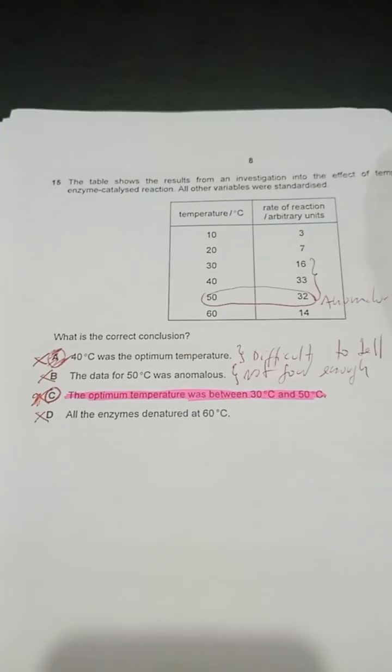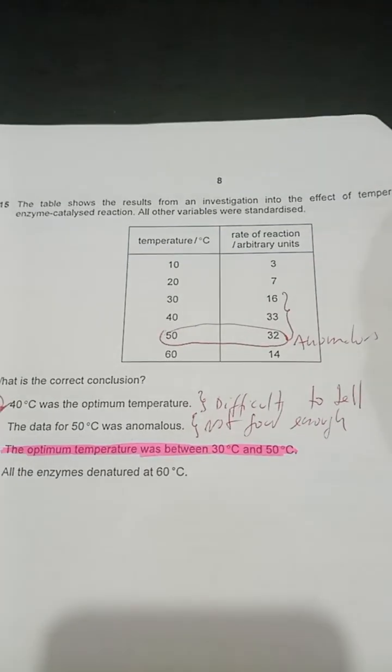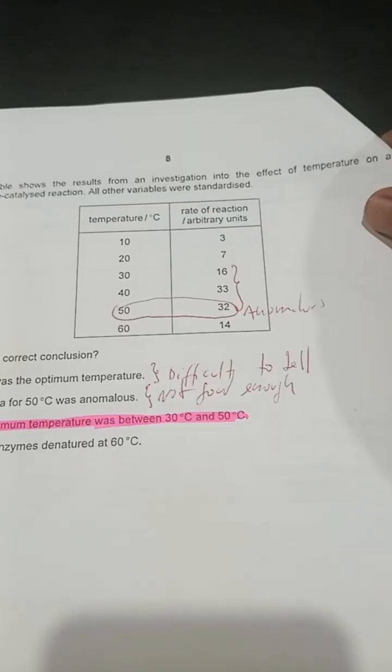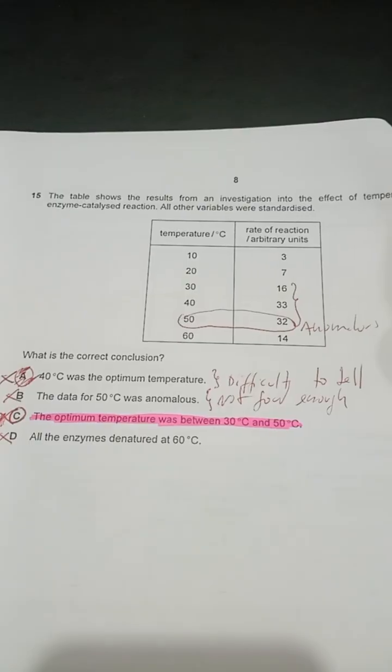All right, and then we've got this question here. The table shows the results from an investigation into the effect of temperature on an enzyme catalyzed reaction.